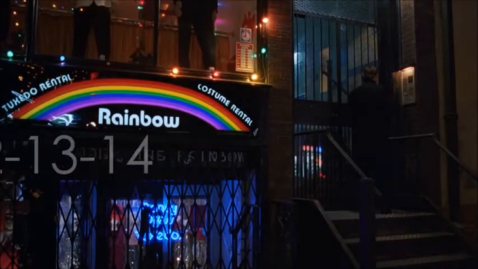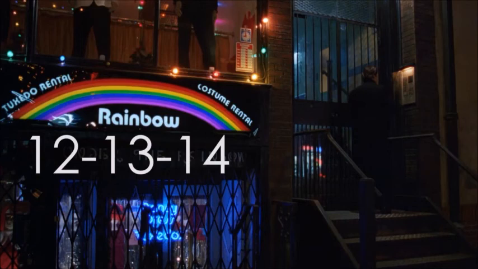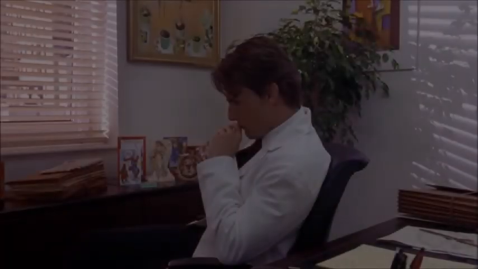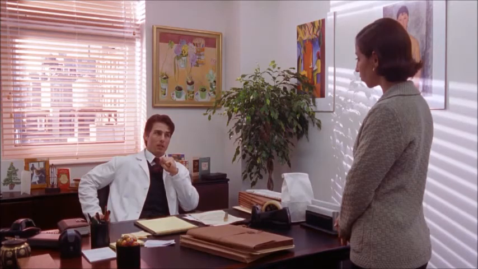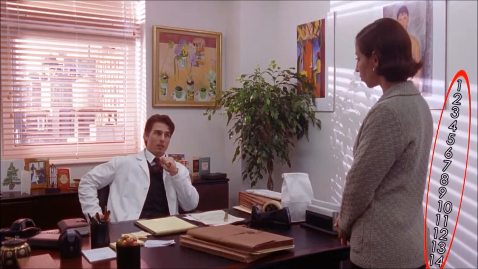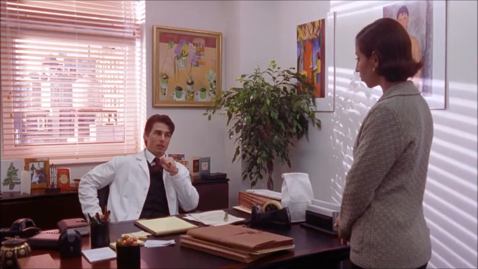So again, we see the sequence 12, 13, 14, with the number 13 being the central number of the sequence. Another quite more complex and more subtle example of the number 13 being a part of a sequence we can see in Dr. William Harford's office. If we count this group of light stripes, we count to 12. This group consists of 13 light stripes, and in the next shot we count 14 light stripes behind Lisa. So again, we see the same 12, 13, 14 sequence.